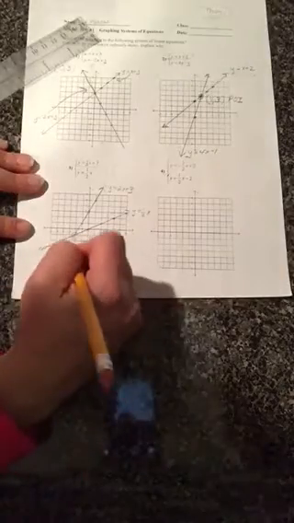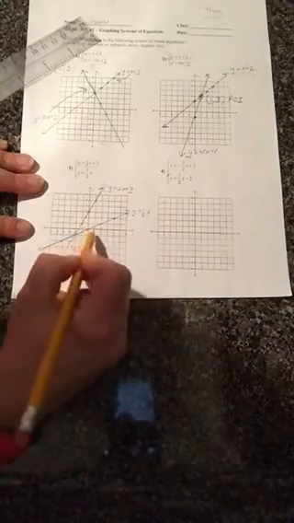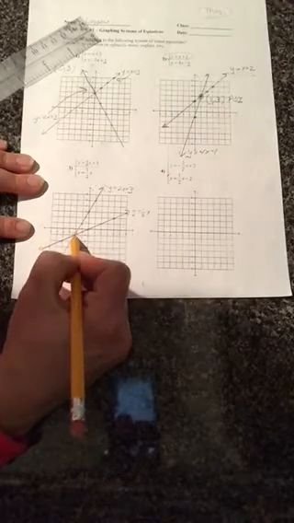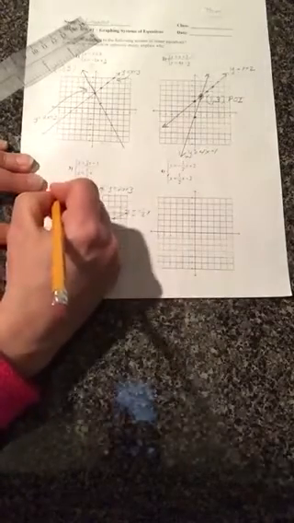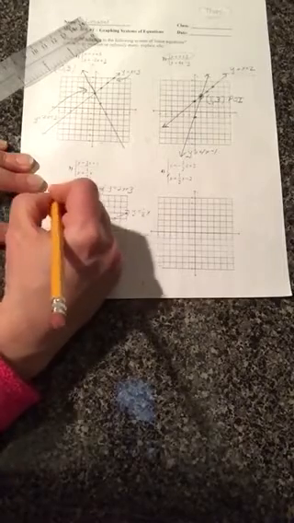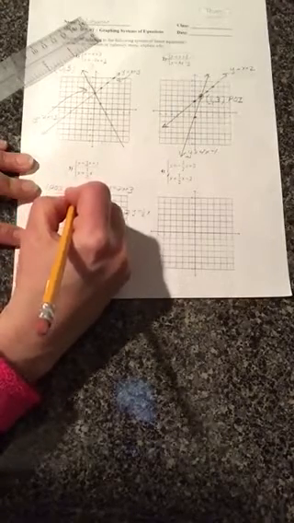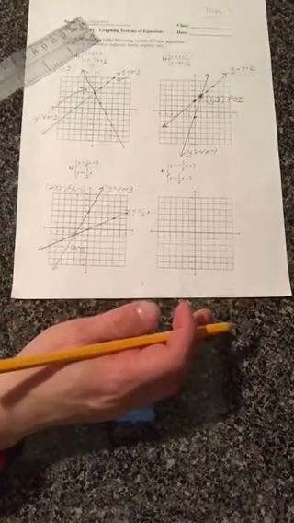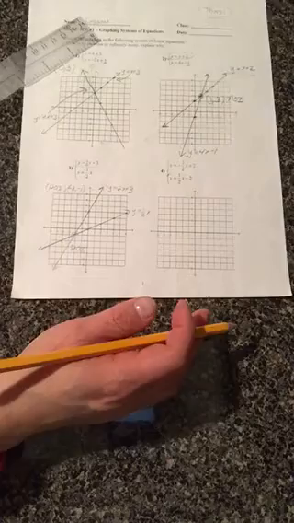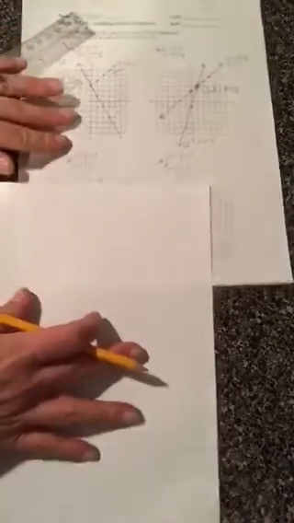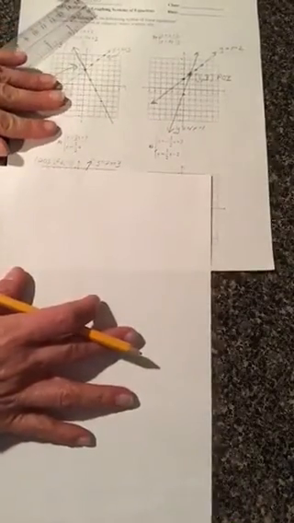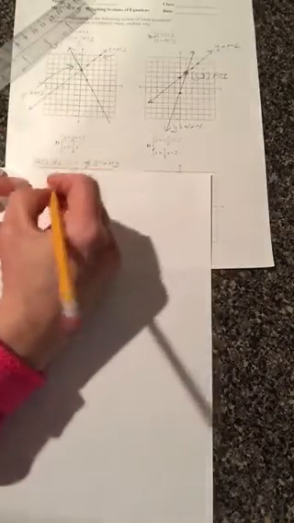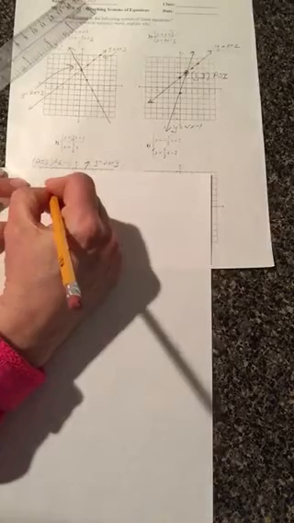And that point of intersection, POI, is going to be -2, -1. So my point of intersection, or solution, is -2, -1. Now let's see if that's true, because you always need to double check. Now that we think we found our point of intersection, or our solution to this system, we're going to write out our equations.